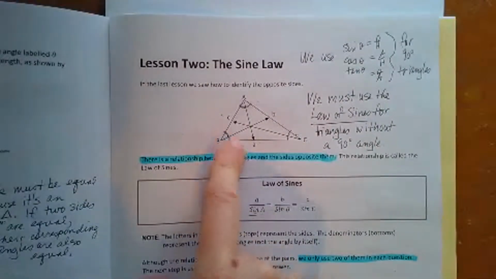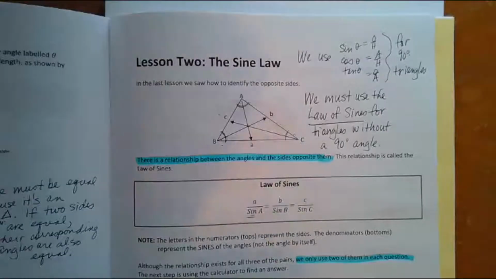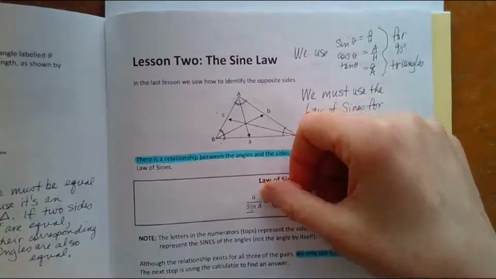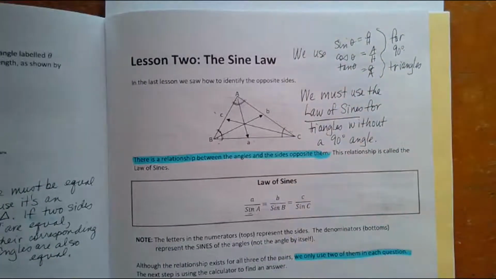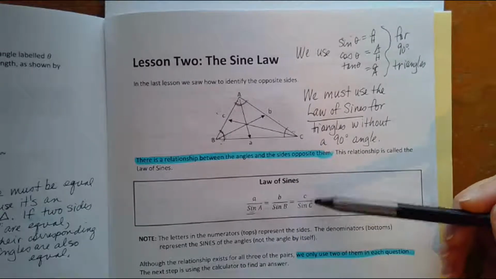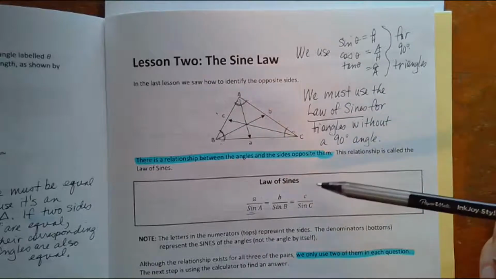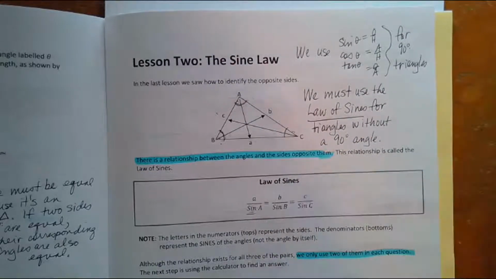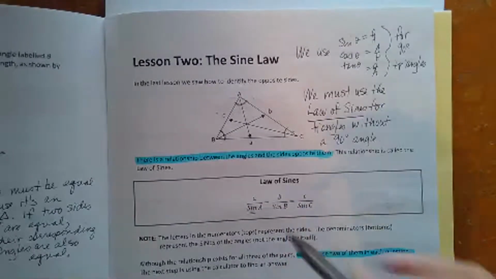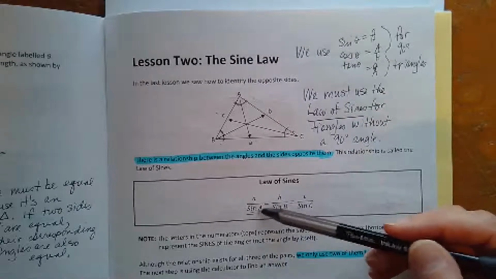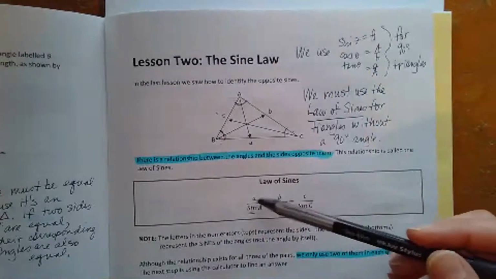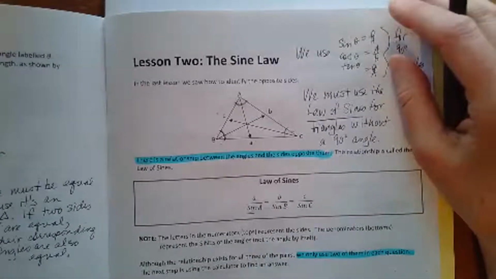So there's a relationship between the lengths of the sides and the size of the angles in triangles that are not right angles. The length of a side divided by the sine of its angle is equal to the length of another side divided by its angle, or the length of the third side divided by its angle. Again, we only use two ratios at once. We show the three ratios equal to each other because there are three sides, but this relationship just means that any side length divided by the sine of its angle is in the same proportion as the other two sides, okay?